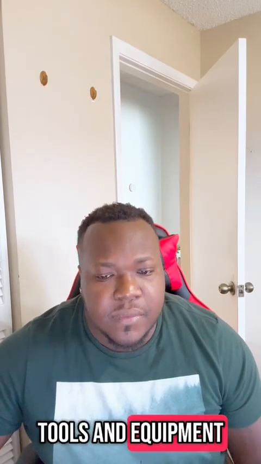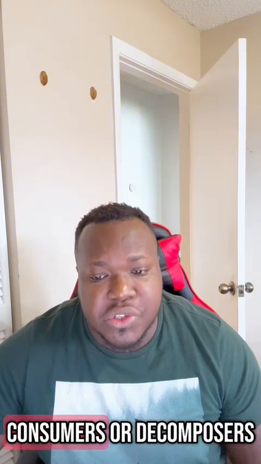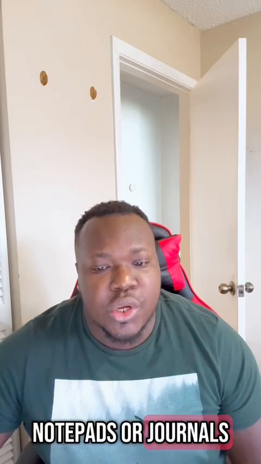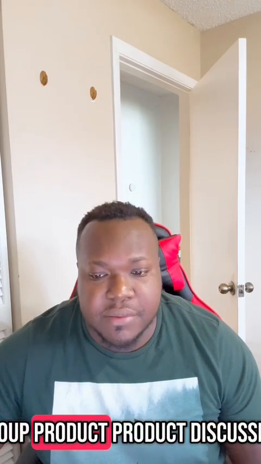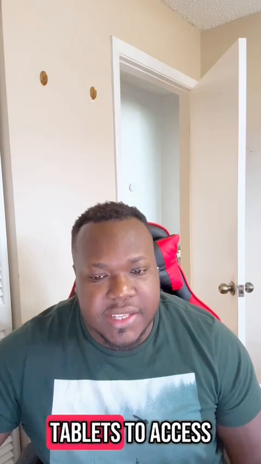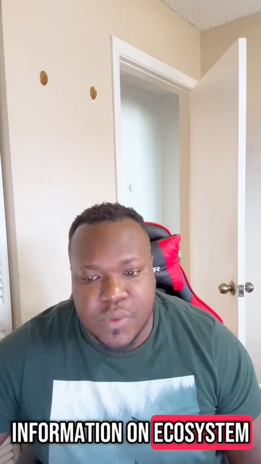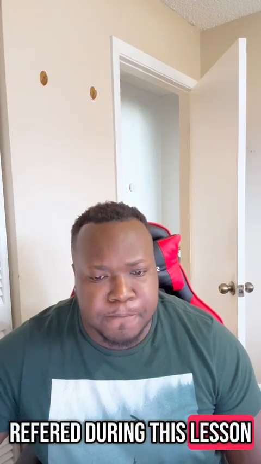Tools and equipment. Some materials that will be needed: printed copies of the ecosystem diagram for each student, color-coded labels or sticky notes to identify producers, consumers, or decomposers, whiteboards and markers, notepads or journals for documentation during group discussion. Online resources. Students will need school-provided computers or tablets to access internet websites to find additional information on ecosystems which can be referred to during this lesson.